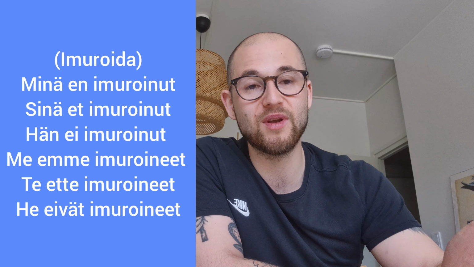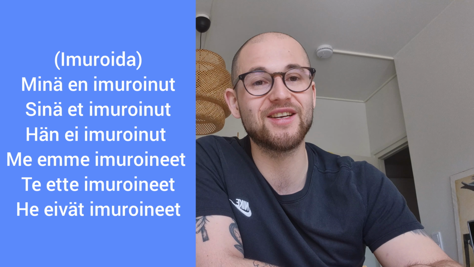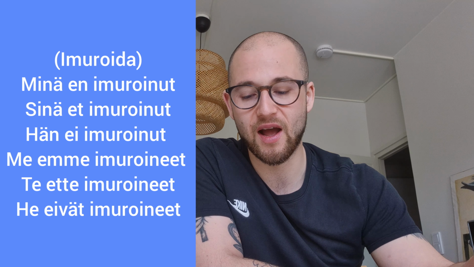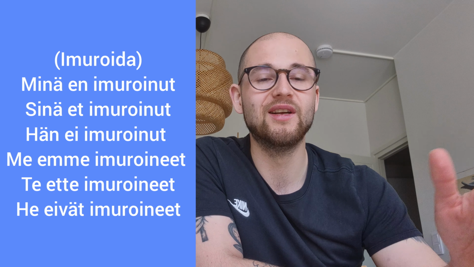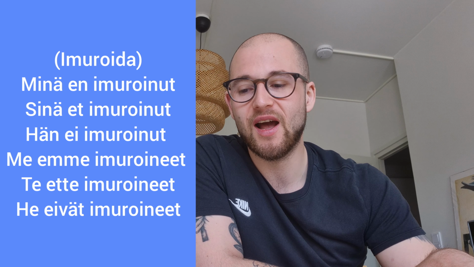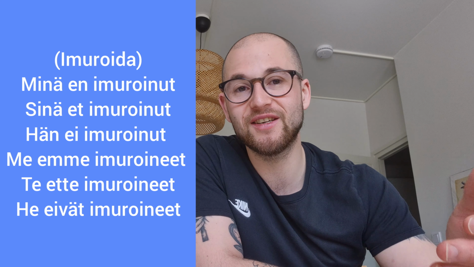So when there's multiple people involved in the action, it will be net. When there's one person involved in the action, it's nut, okay? But these will all be the same. So minä en suonut, for example, it's all used exactly the same. So this is how we use verb type 2 in all of these different conjugations.